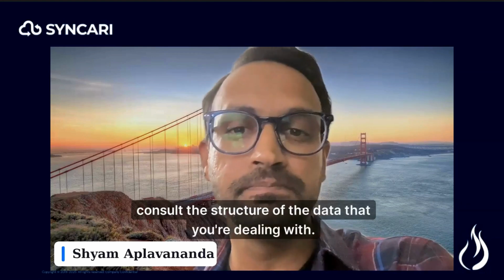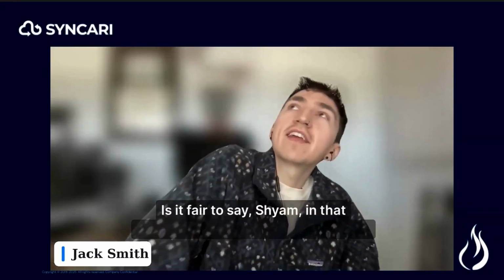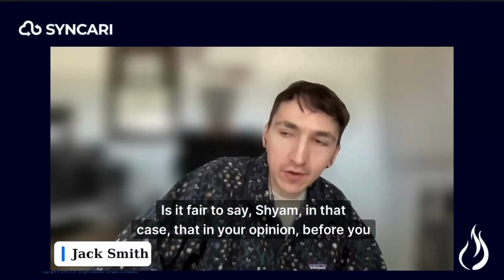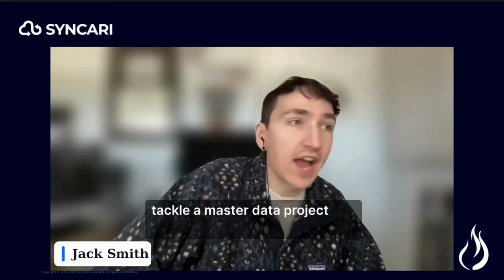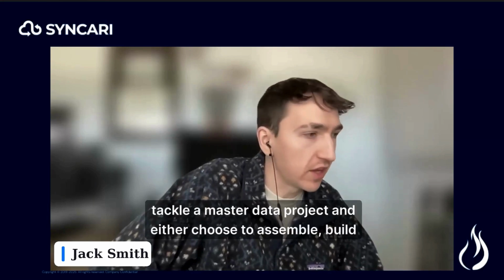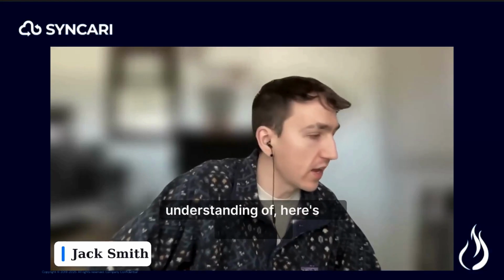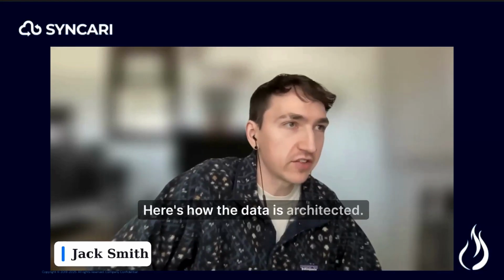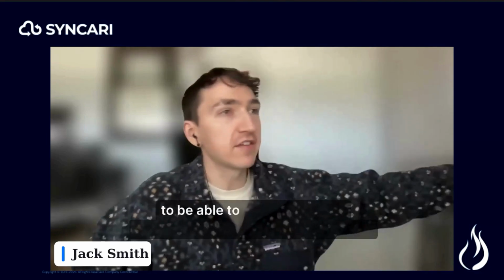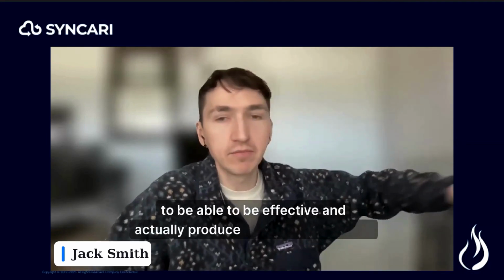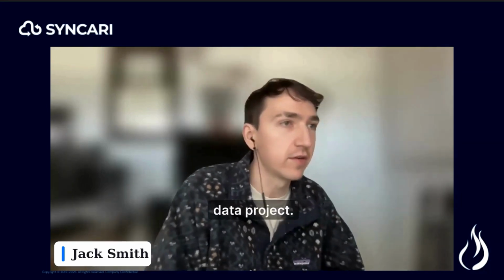Is it fair to say, Shem, in that case, that in your opinion, before you tackle a master data project and either choose to assemble, buy, or build something, you really have to have that rock solid foundation understanding of, here's my dictionary, here's how the data is architected, here's how it's structured, to be able to be effective and actually produce that tangible master data project?